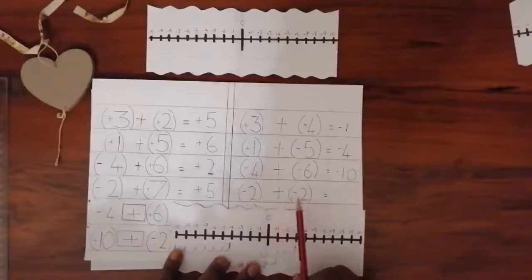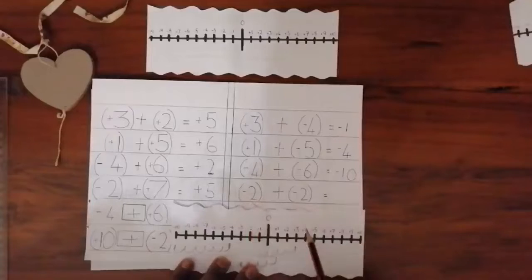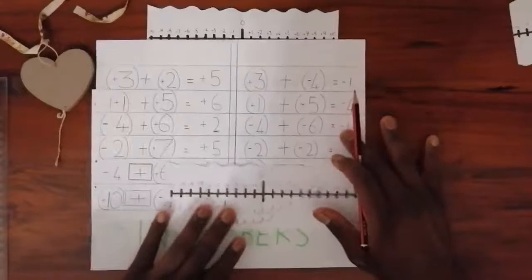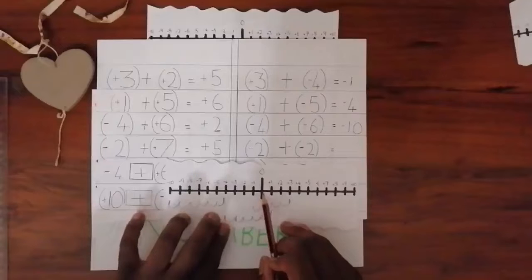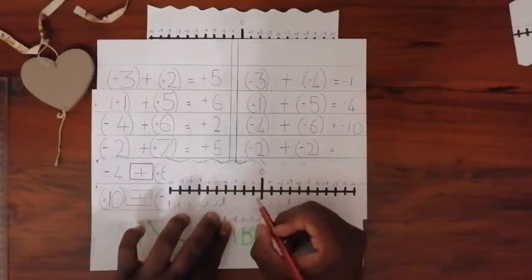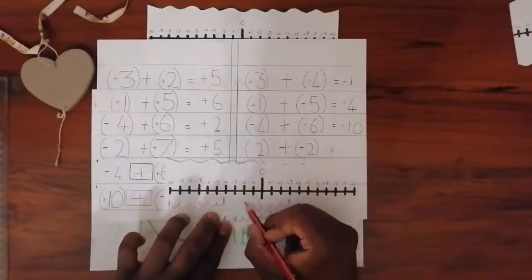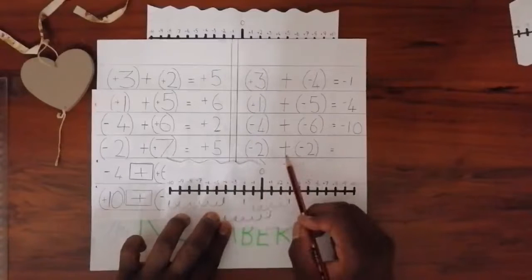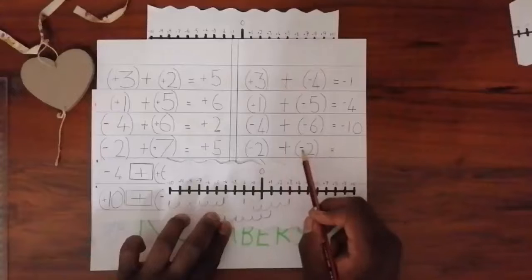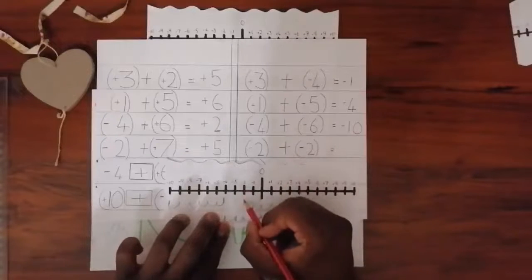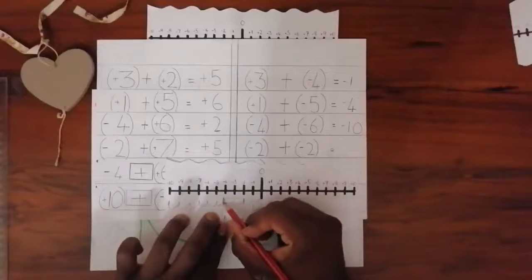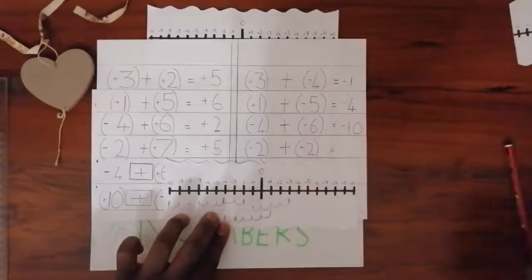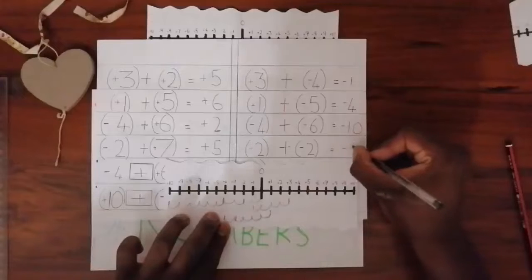Let's do another one. -2 plus -2. Where is -2 on the number line? We know it is to the left of 0, meaning 2 places to the left. 1, 2. This is our start position. The addition sign tells us to move to the right, but the minus sign says do the opposite. So we move 2 places to the left. 1, 2. Meaning our answer is -4.